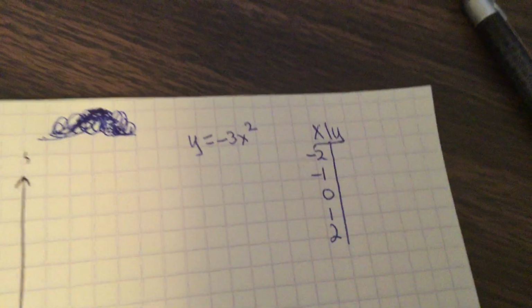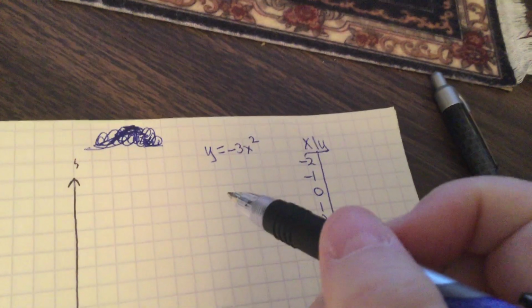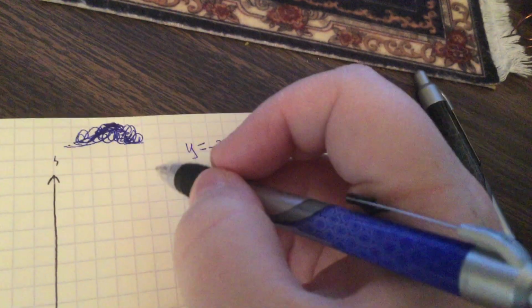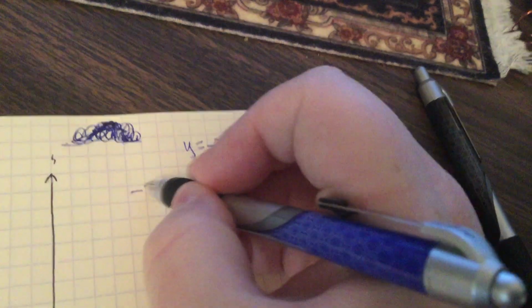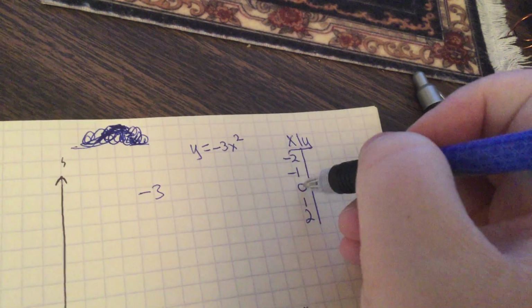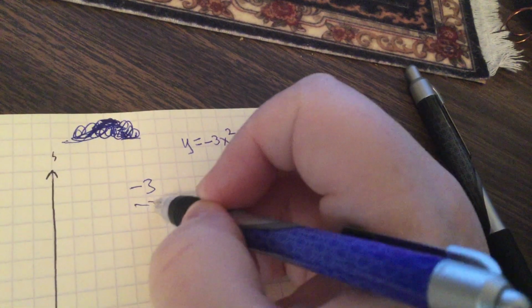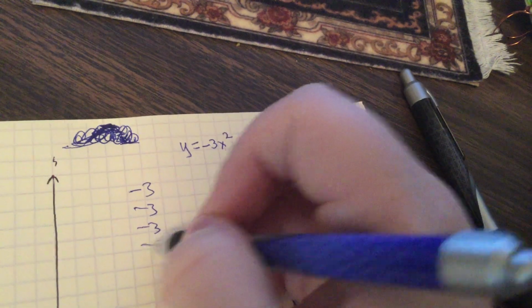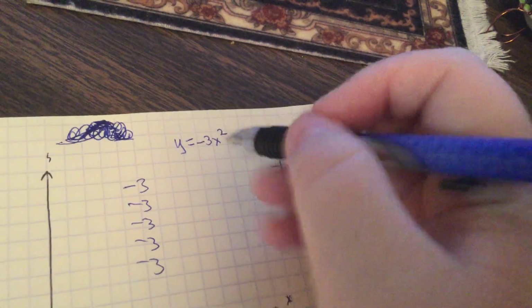Now we have to do some work. And this is the part where everybody is really, really struggling. So I'm going to write it out like this. I'm going to write -3 a bunch of times, 1, 2, 3, 4, 5.